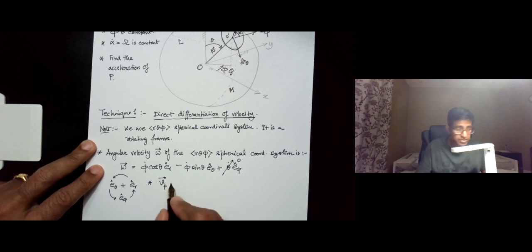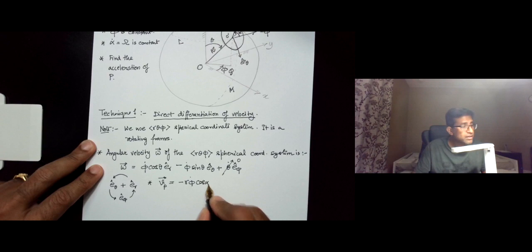So we have Vp equal to minus r phi dot cosine alpha sine theta er.